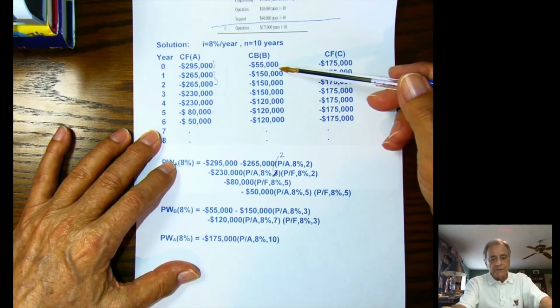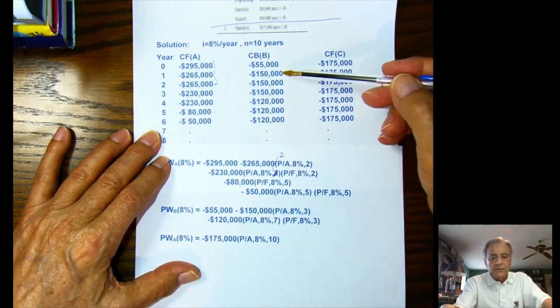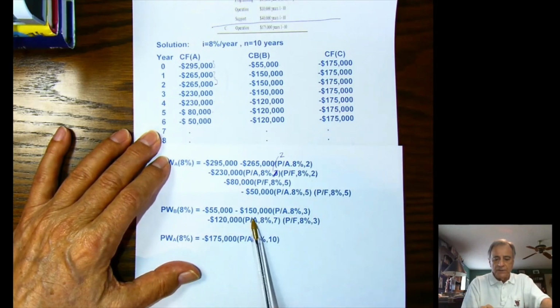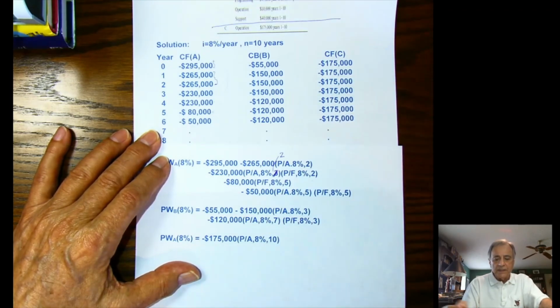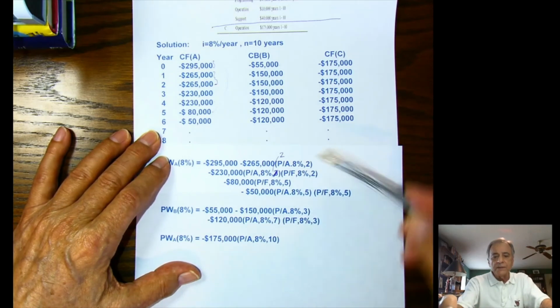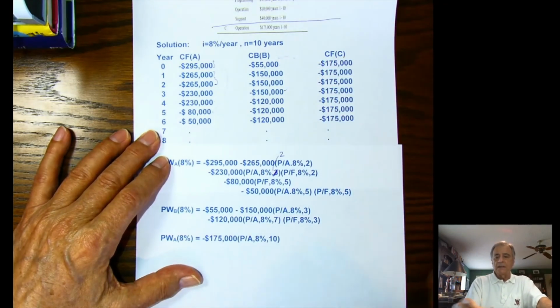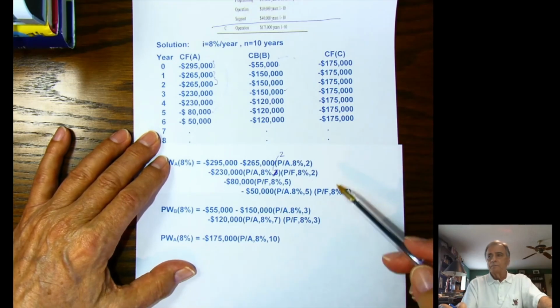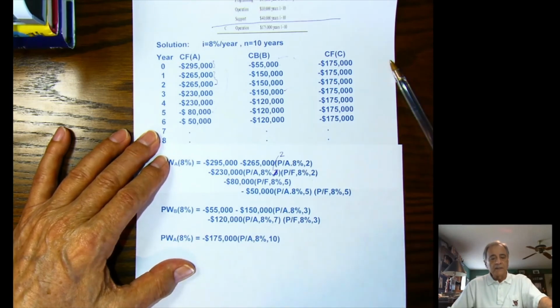And then the cash flow B, we have minus 55,000 at time 0. Then you have 150 for 3 years. That's 150 P given A 8% for 3 years. That takes care of that. And then you have 120 from then on. So it's 120 P given A 8% for 7 years. And then P given F 8% for 3 years. Because once we get the P given A, it's here. We need to bring it back to time 0. And then the 175 P given A 8% for 10 years. And that should give you the answer to 4.38.